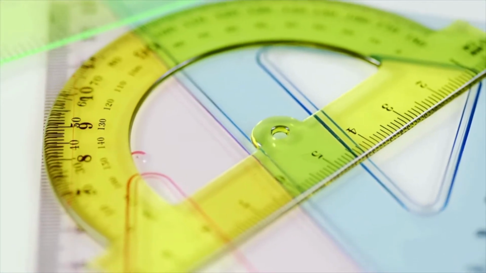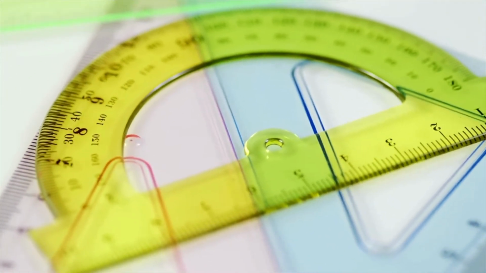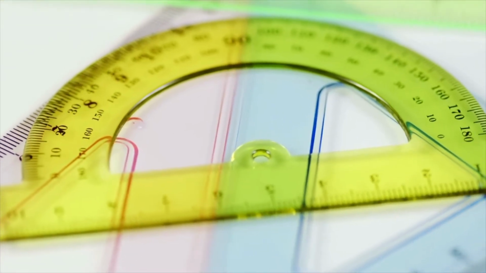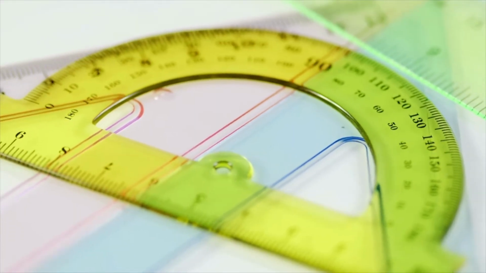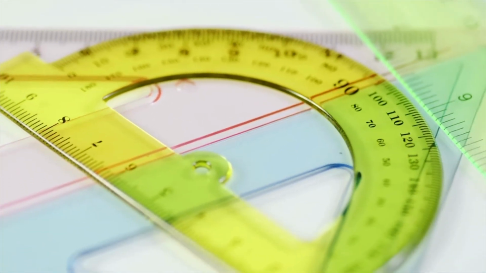What is a protractor used for? Protractors are particularly useful when learning about the properties of shapes. For example, in math class, you'll not only learn about different angles, but you'll also be required to learn how to measure and draw angles.